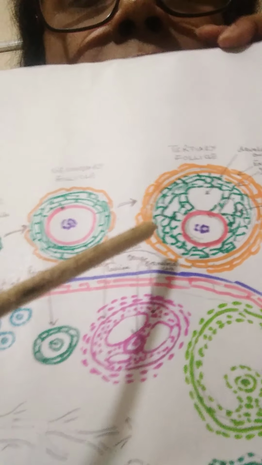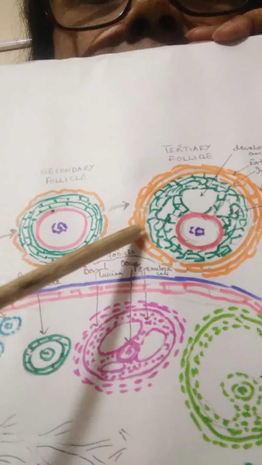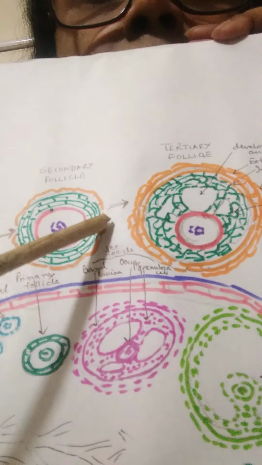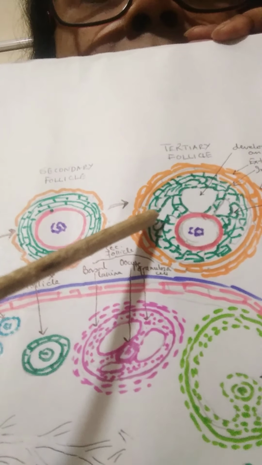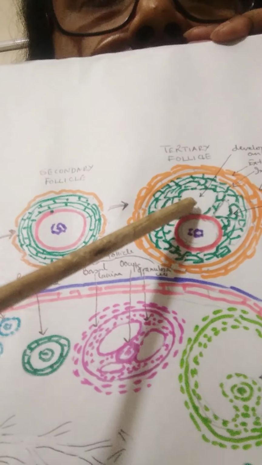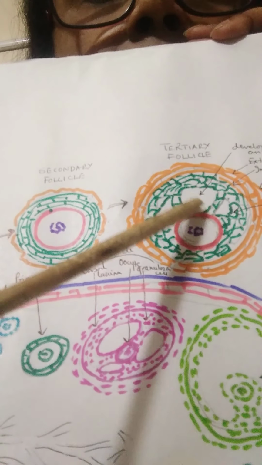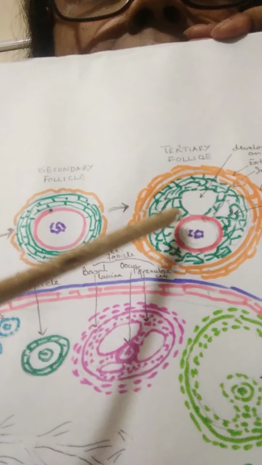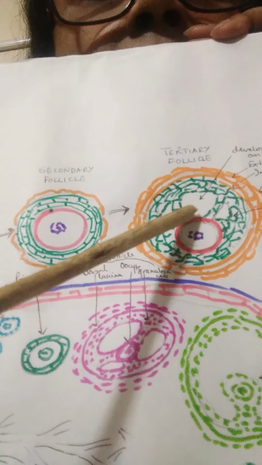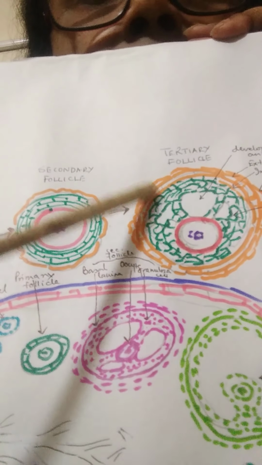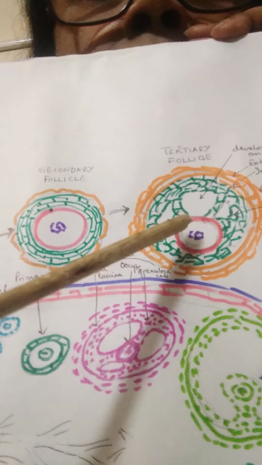Now, after this, the secondary follicle further develops. The thecal layer increases. It forms two distinct layers, theca externa and theca interna. The follicular cells get stratified and release liquid, which forms the liquor folliculi, and they form the initial phase of the antrum, which is filled up with the liquor folliculi. The thecal layer also increases a lot.